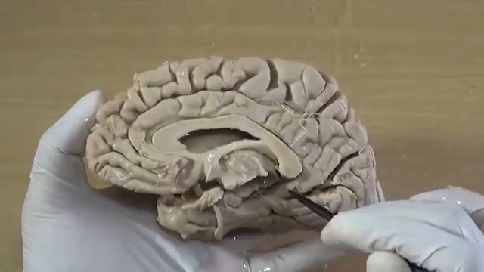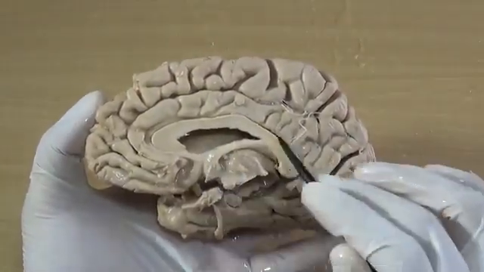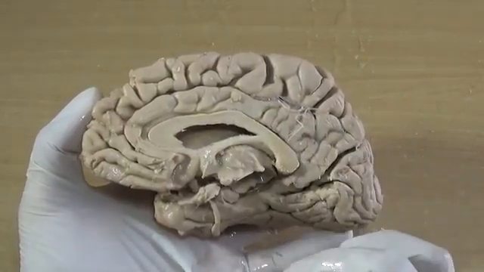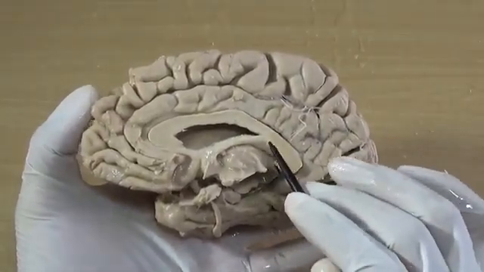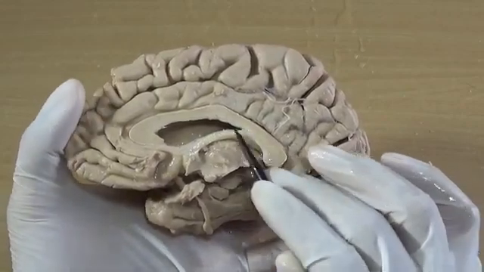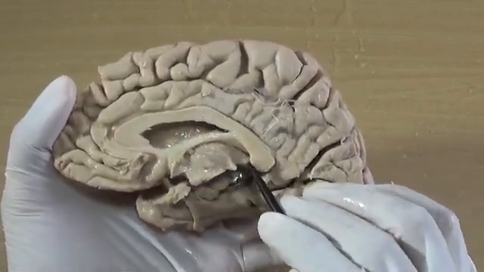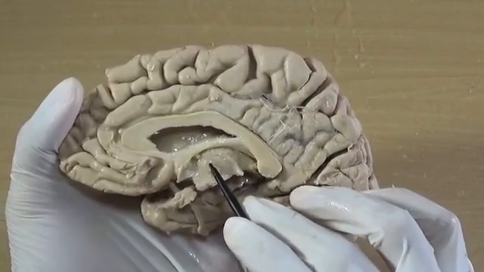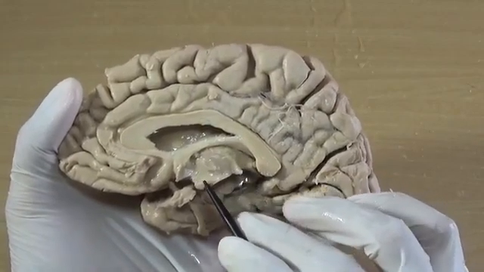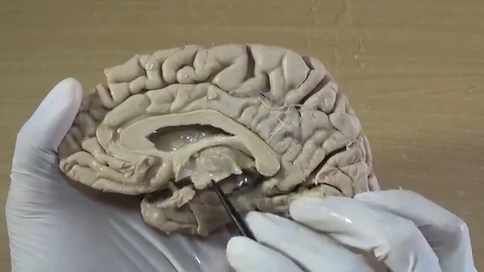Now before going into a detailed description of the boundaries of individual parts of the lateral ventricle, let's just understand some basics regarding this region. So as you know, this is the thalamus and this is the interthalamic adhesion. Here will be the third ventricular cavity.